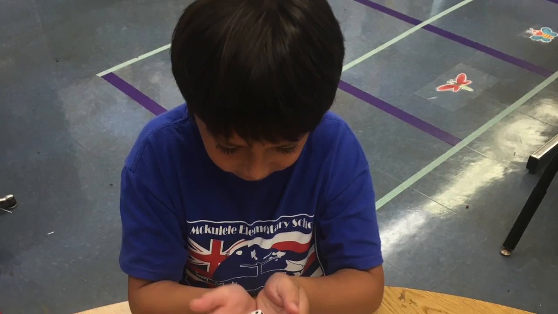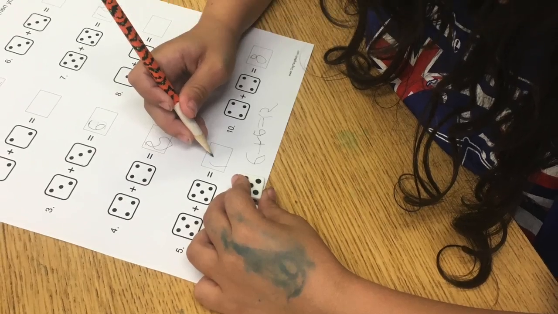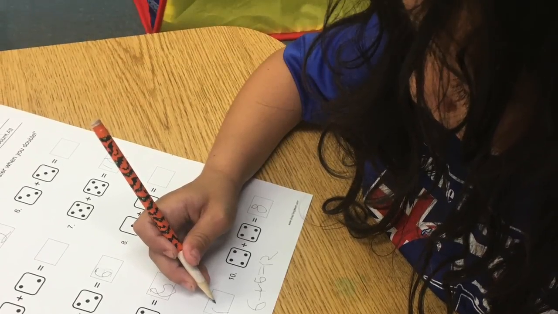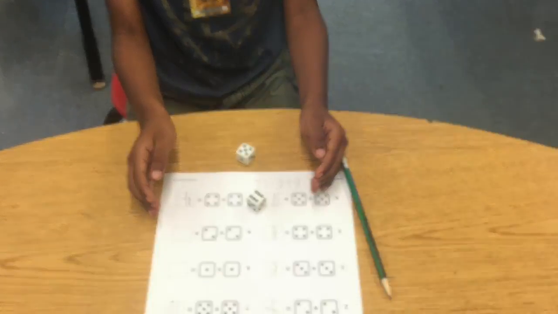In subsequent math lessons, we use dice to help us practice and rehearse our doubles addition facts. And we use dice again to help us understand doubles.